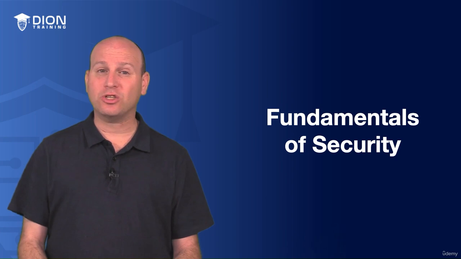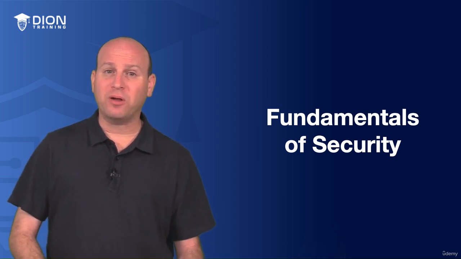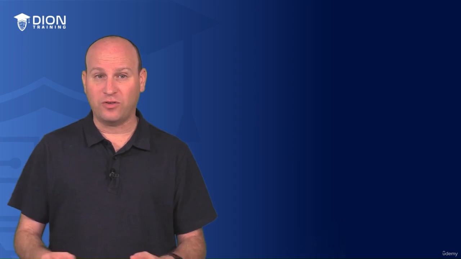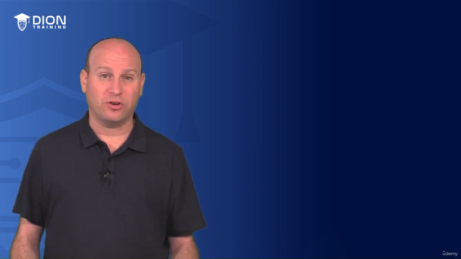So in this section of the course, we're going to start out by covering the fundamentals of security. And before we do that, we need to cover two important definitions. Whenever you're working as a cybersecurity professional, you're going to hear people talk about two key terms when we're talking about security. We talk about these as information security and information system security. It's important to know the difference because these are two different terms.